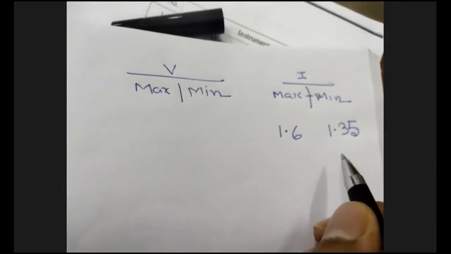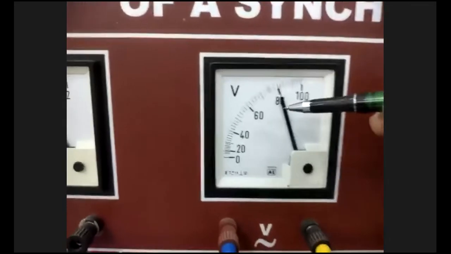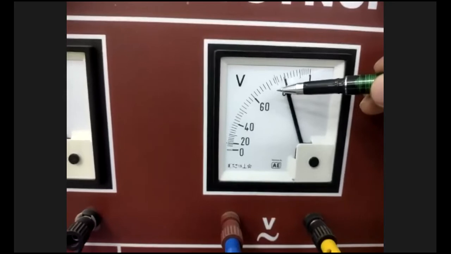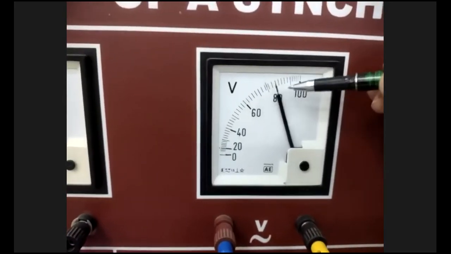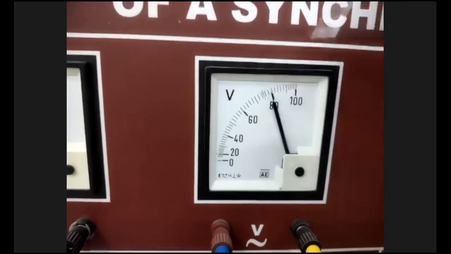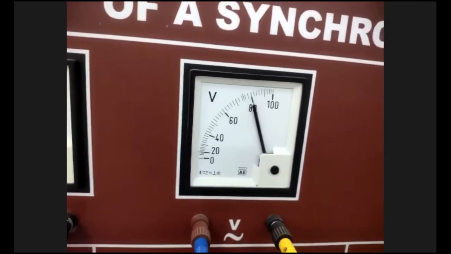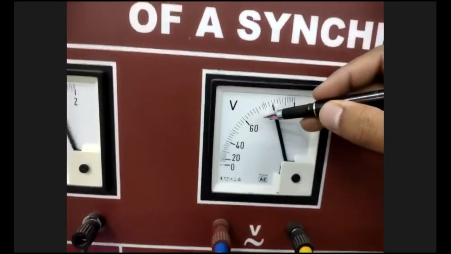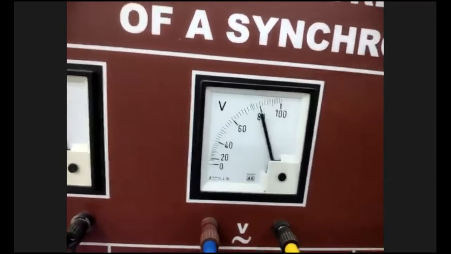Have you understood this? Yes or no? Okay. Now we are going to measure the voltage. This big line is indicating 70. So from 70 to 80, 5 divisions are there. So 1 division equals 2, right? If this is 70, then in between 70 to 80, 5 divisions are there, so 1 division equals 2.